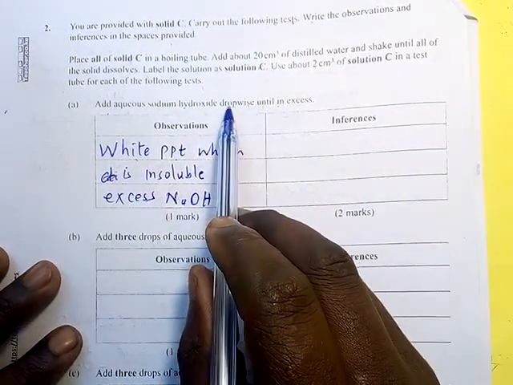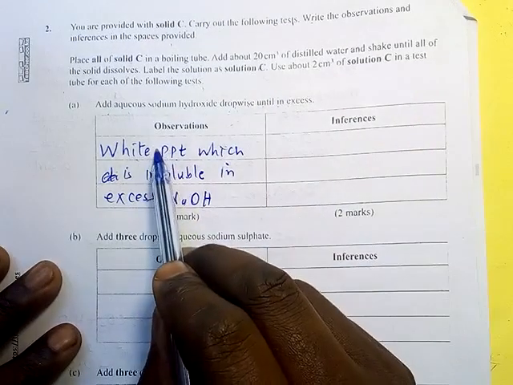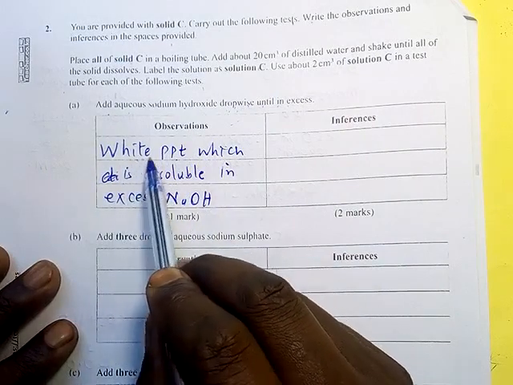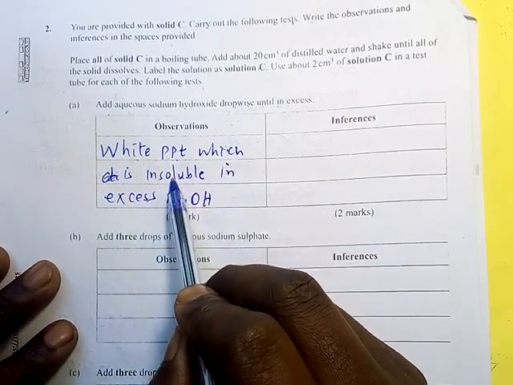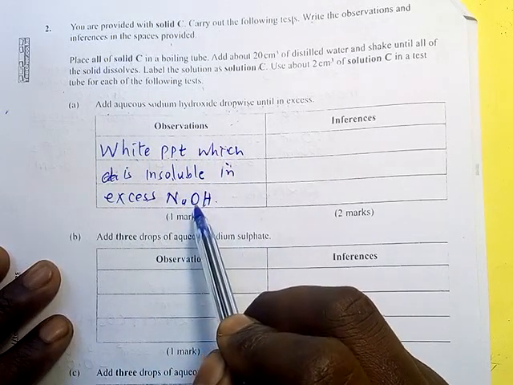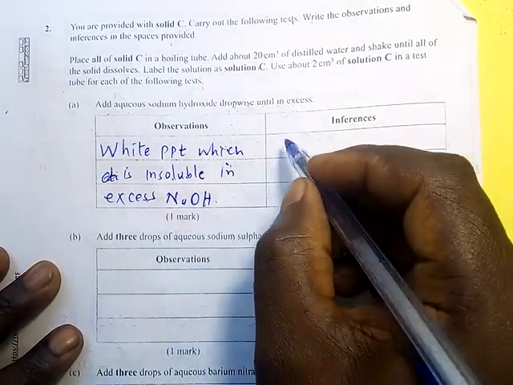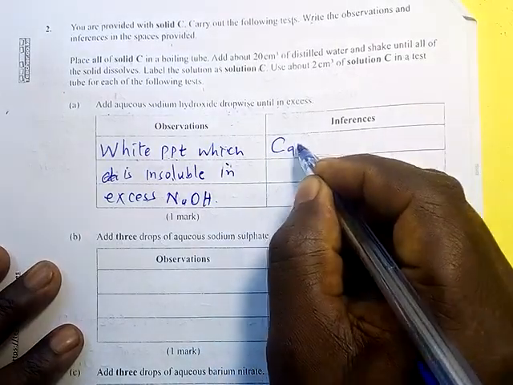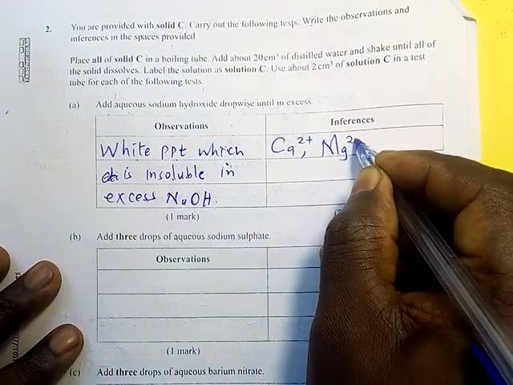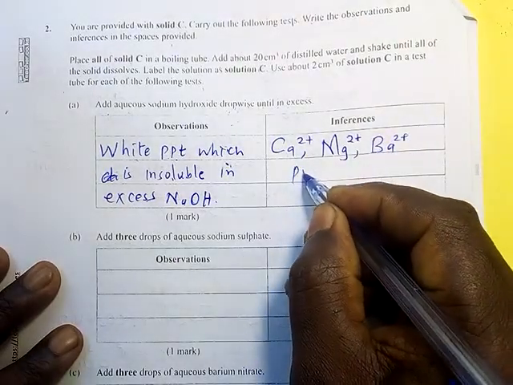Whenever you are asked to add sodium hydroxide dropwise and then in excess, then you should first use the 2 drops, make the observation, and then add in excess, make the observation. So a white PPT is formed which is insoluble, which does not dissolve in sodium hydroxide, meaning the white precipitate remains, persists. So if that is the case, then what is present? What is present is calcium, 2 ions, magnesium, 2 ions, and barium, 2 positive, are present.